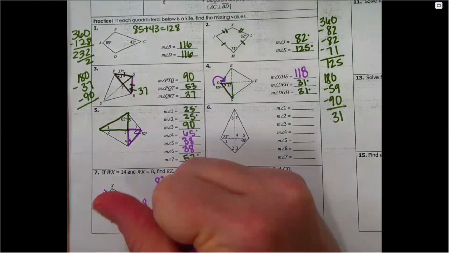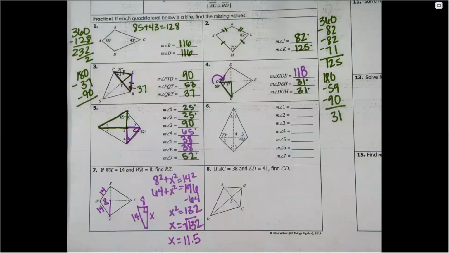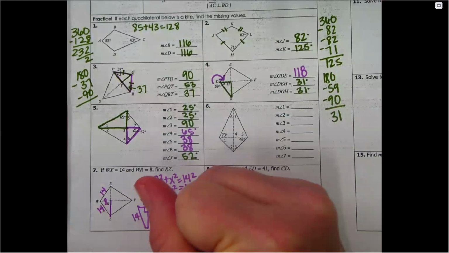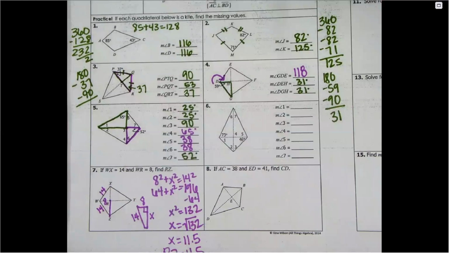Okay, so that's RZ, because that's what we were looking for. So we know that RZ is 11.5. What would ZT be? I'm sorry. What would ZX be? Good, because you would just double it.